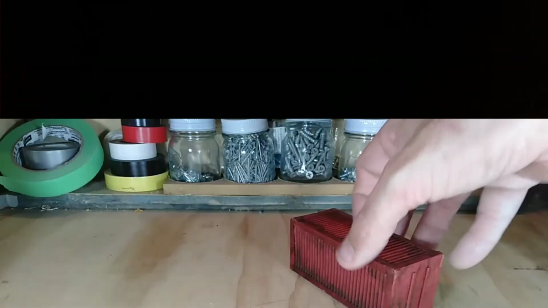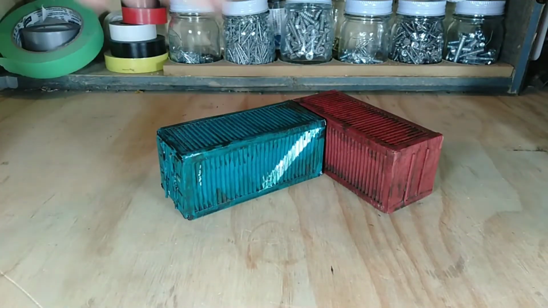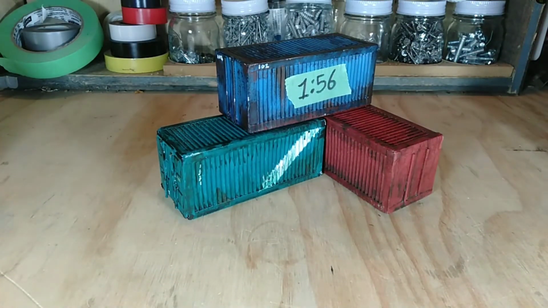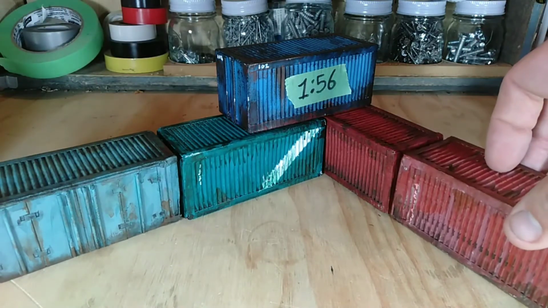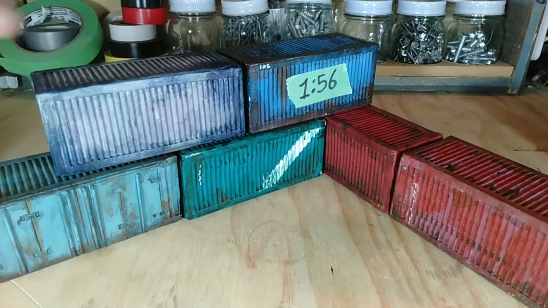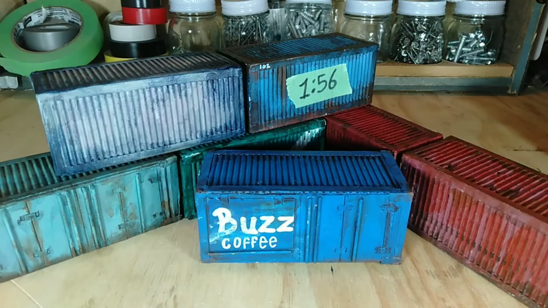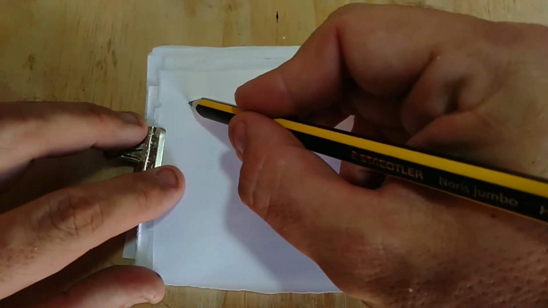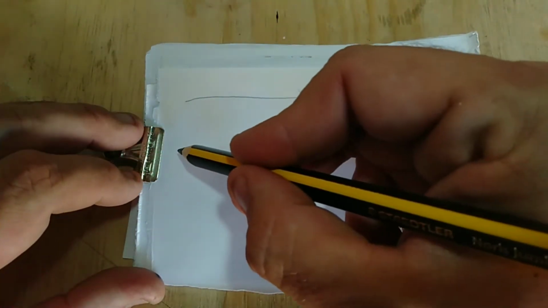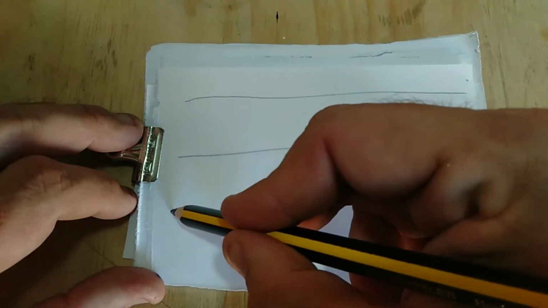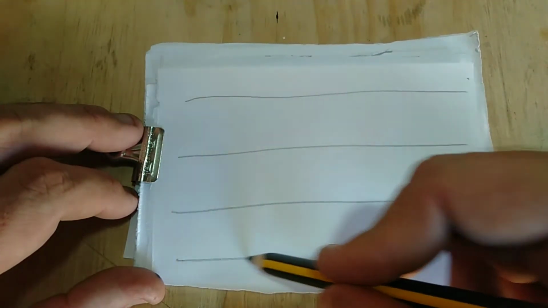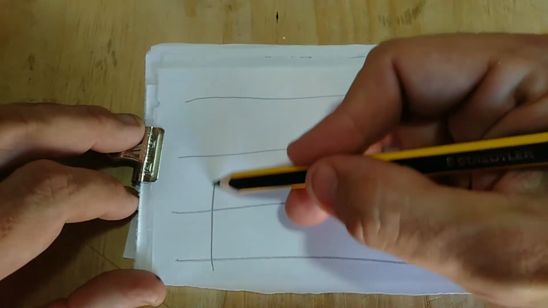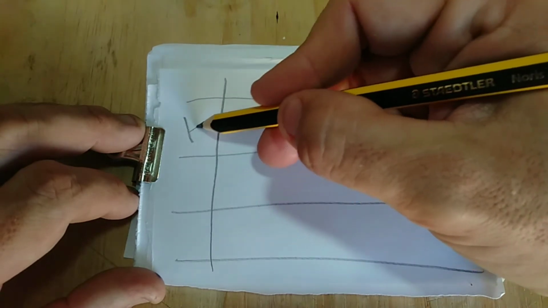The scale we're using for this project is 1/56, which means if you take any measurement from one of these shipping containers and times it by 56, that would be the measurement on the real thing. So we need to work out the dimensions for our shipping container. The first thing we need to do is find the measurements of a real shipping container. This is where Google comes in very handy.